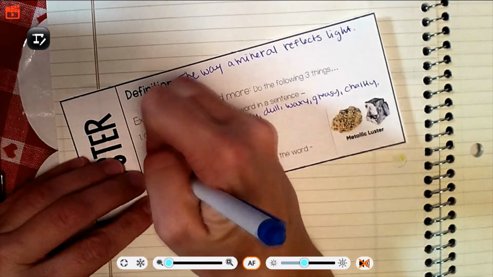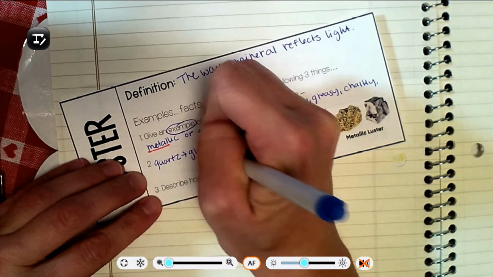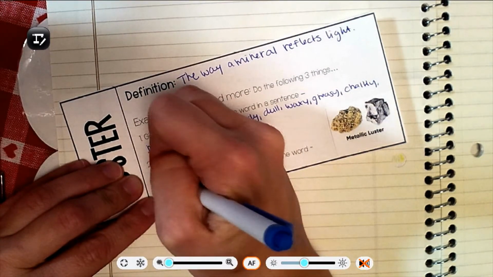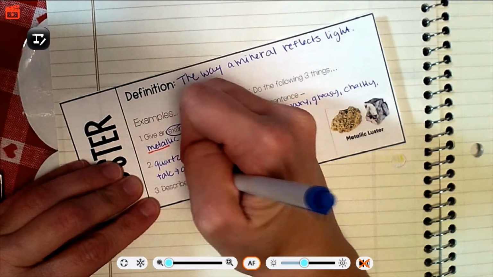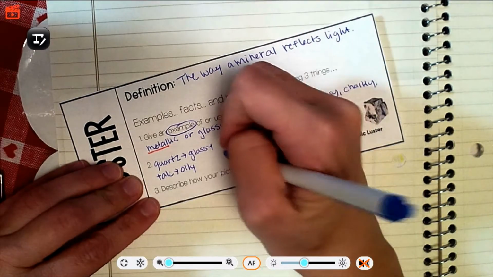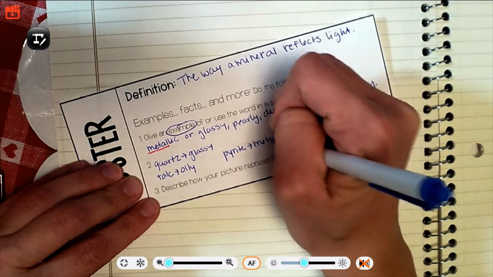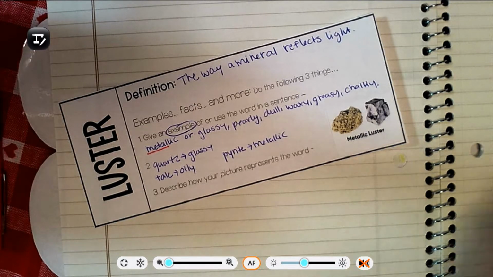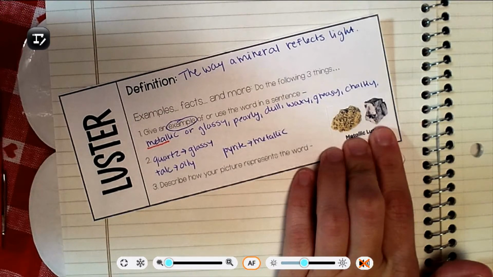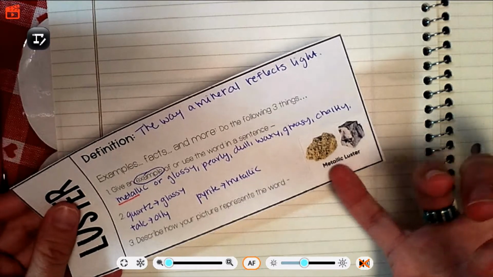So yesterday we looked at quartz, which can be glassy. Talc, which is our softest one, least hard, oily. And then we've got pyrite, which is fool's gold. That's metallic. So you're going to tell me in question number 3 how this picture of pyrite and magnetite represent the word luster.